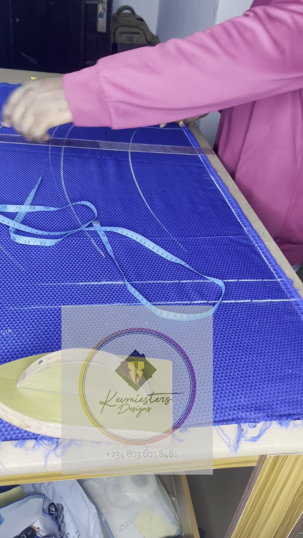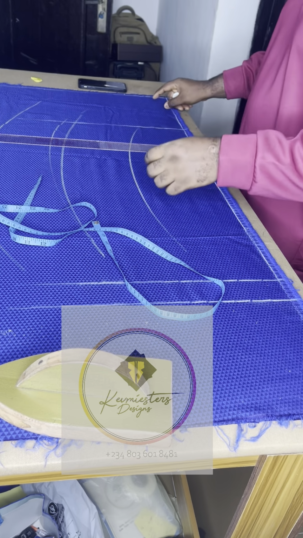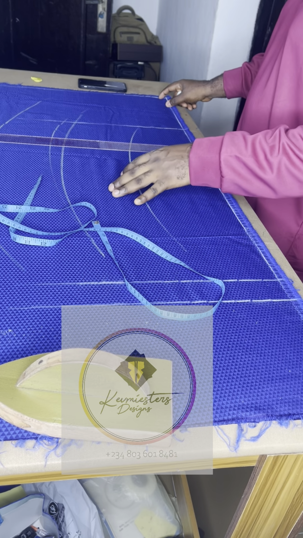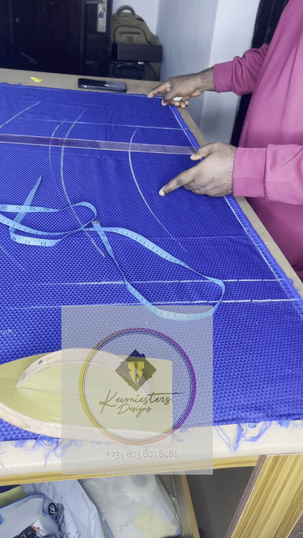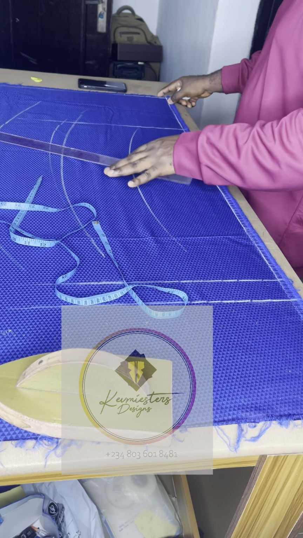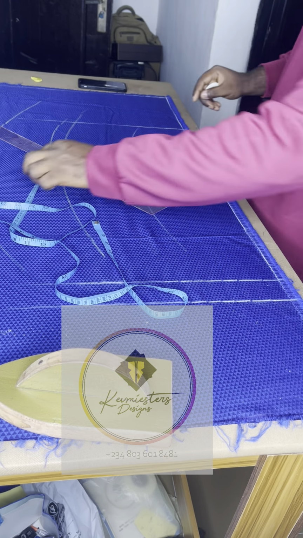Then the next thing is our knee. We have our knee to be 20 and a half. That is our knee circumference. But for us to get where our knee circumference is going to fall on, we have to consider the half length, which I already told us is the length from the waist to the knee region. Now half length from our measurement is 21.